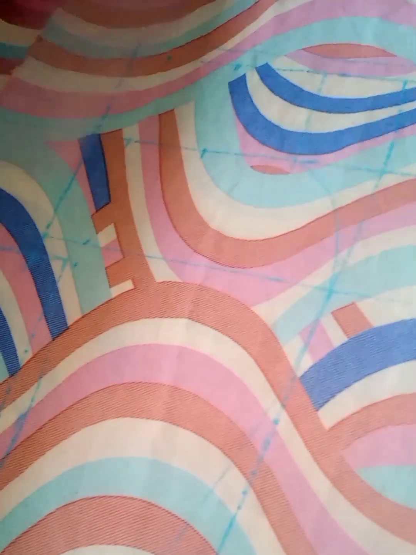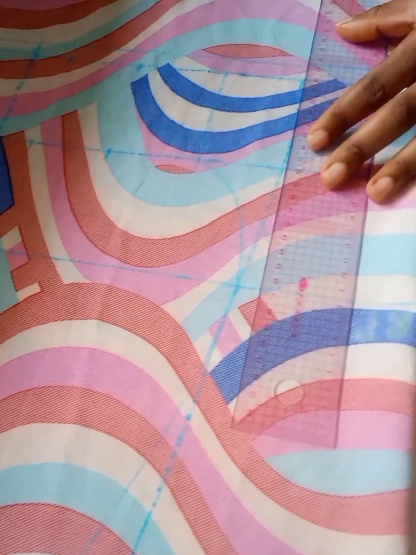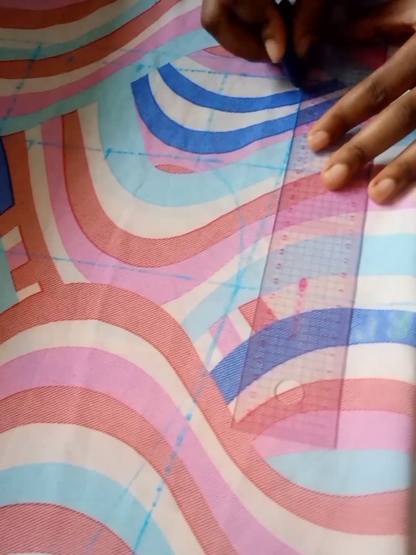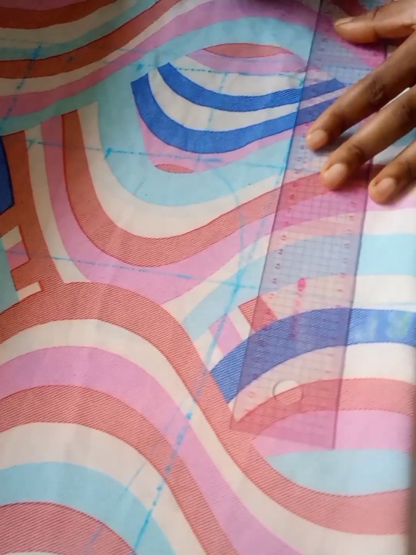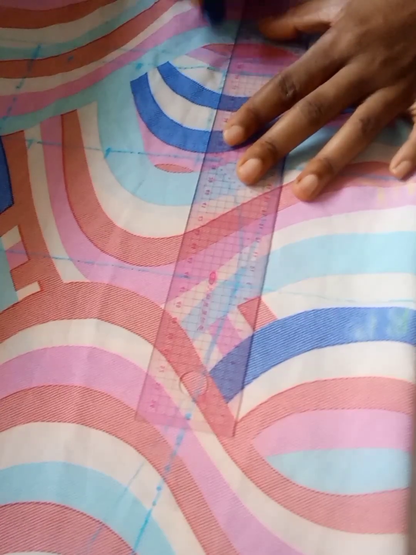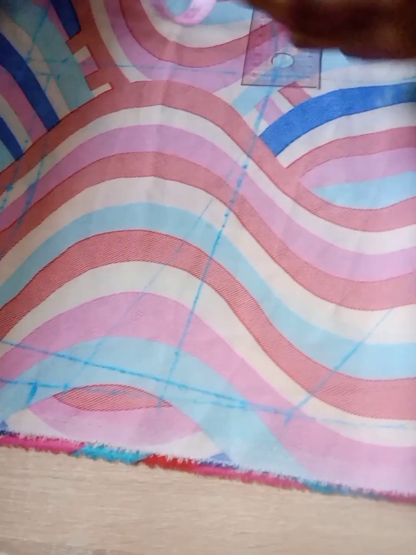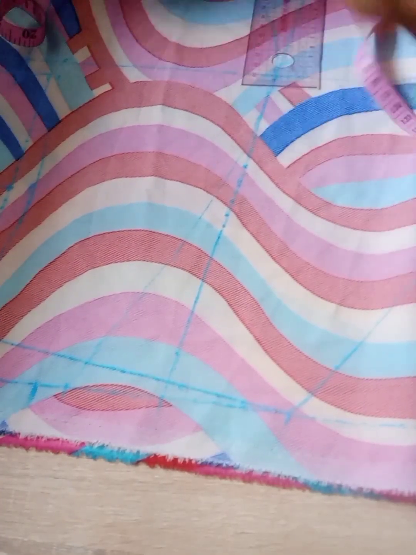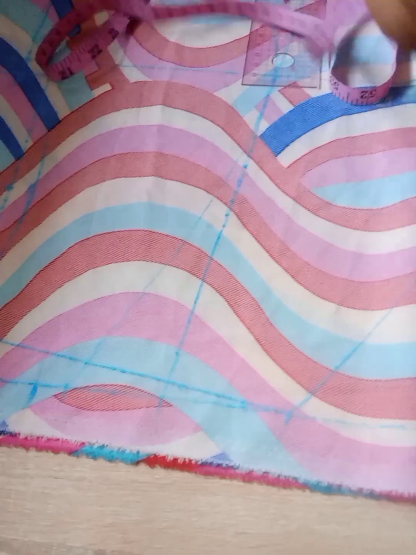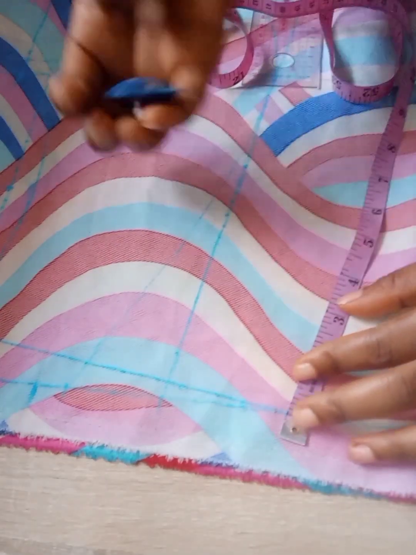All right. I'm just going to extend these other lines to the allowance line. Like this. Then at this shoulder line, I'm going to impute ½ inch seam allowance.